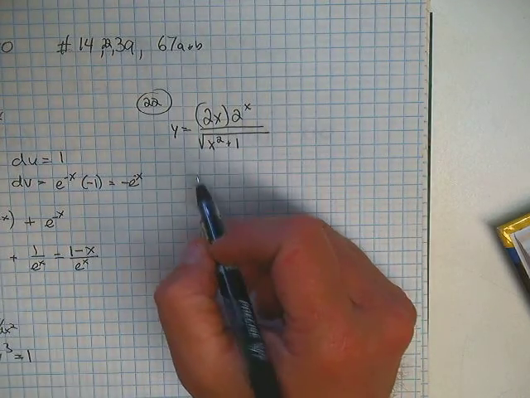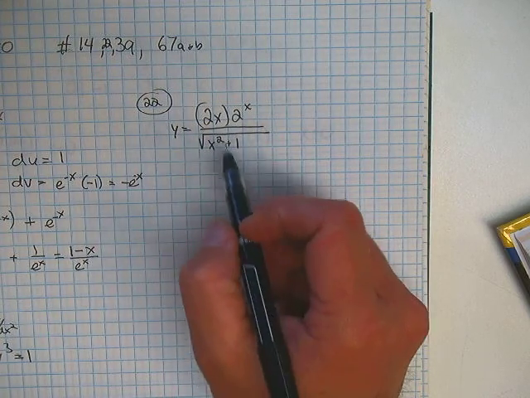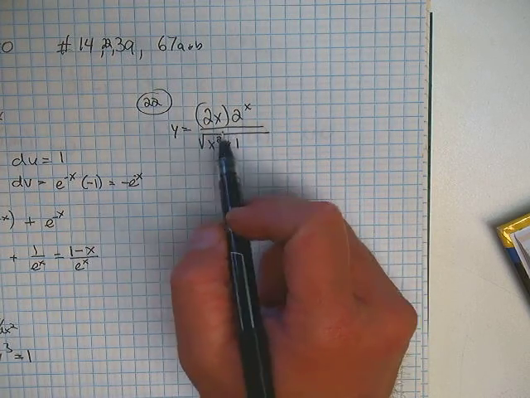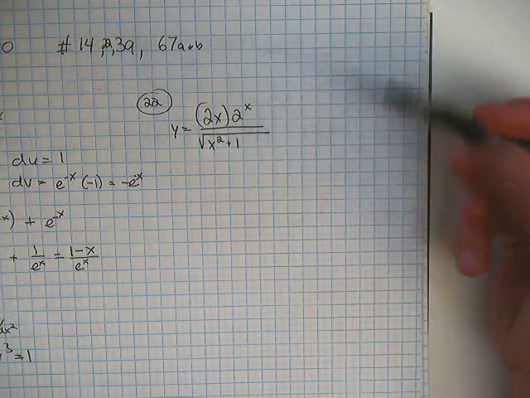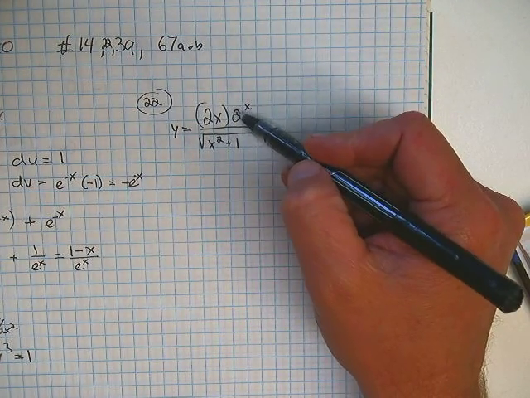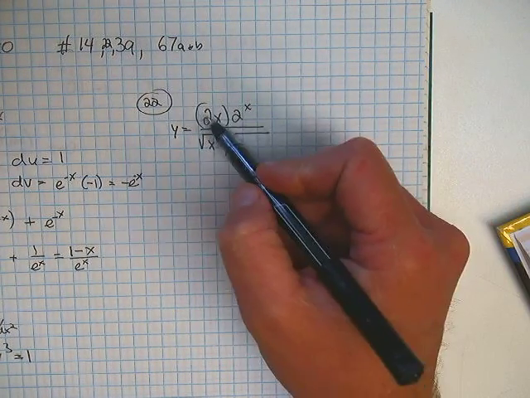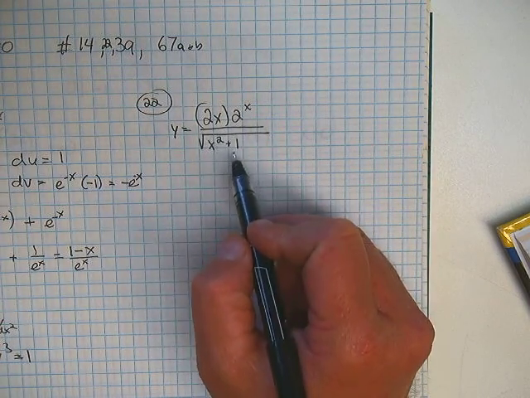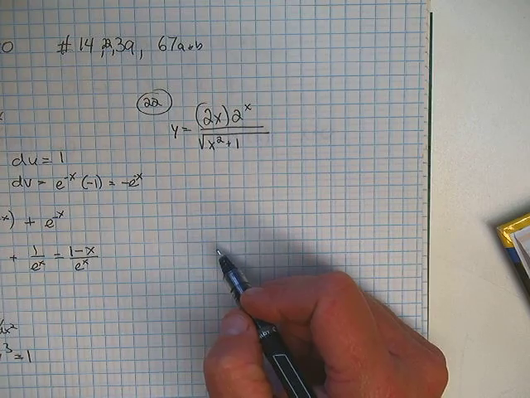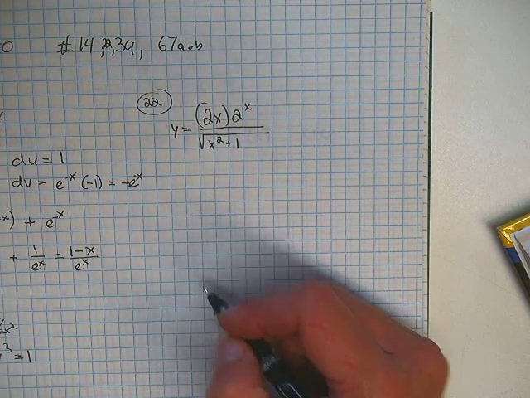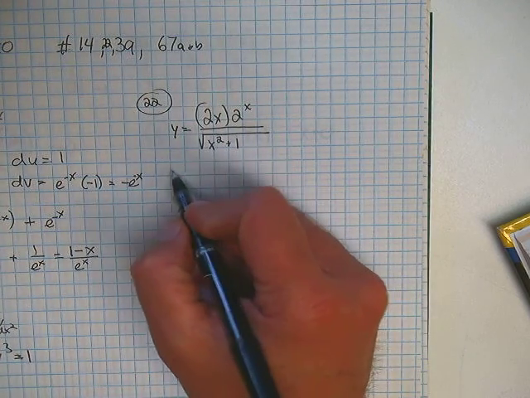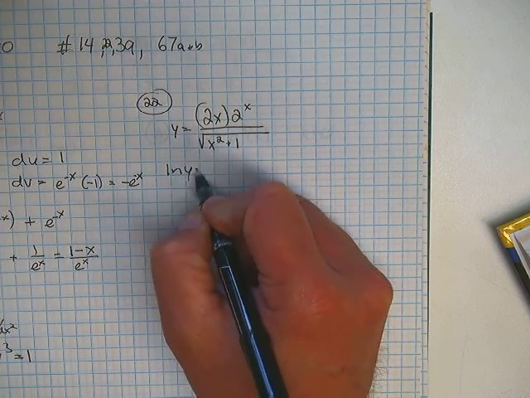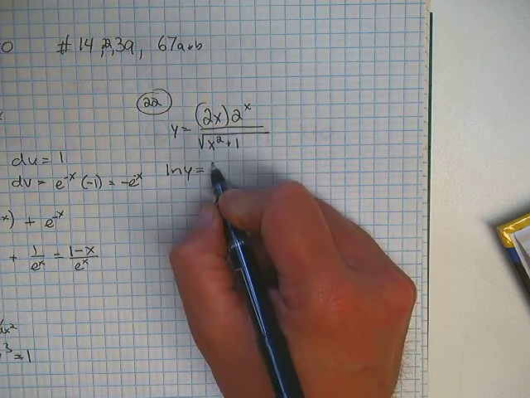Alright, so now moving on to number 22. If you guys remember 21, we did this one on the board. We had to take the natural log of both sides. Now this one we can do the derivative of, no problem. It's just the quotient rule, and then the derivative of the top is going to be the product rule, and the derivative of the bottom is going to be the chain rule. So there's a lot of rules going on in there, and we want to try and figure out an easier way for us to do this. So we're going to just use our natural log and rewrite it.